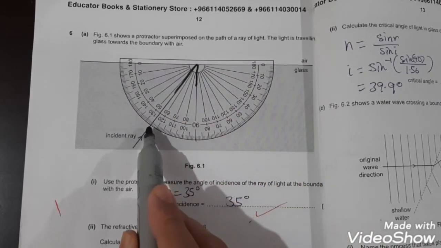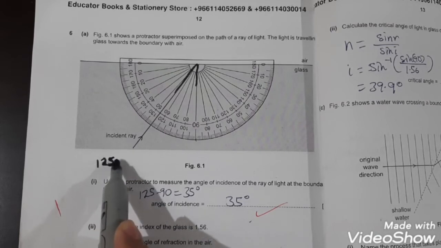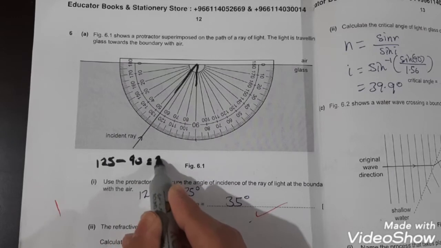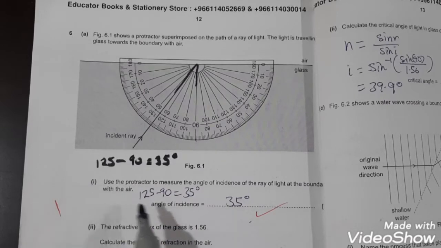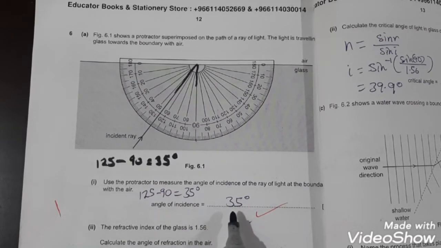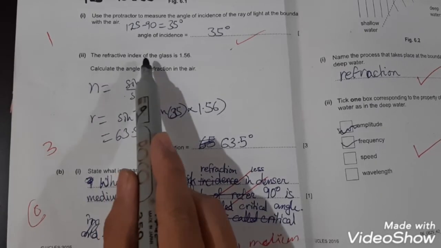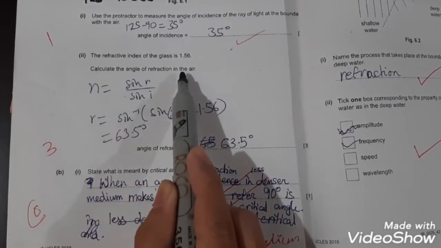So over here, if we closely look, it is at 125 degrees. So 125 minus 90, which is 35 degrees. So in I, angle of incidence is 35 degrees. Question 6 part 2 states the refractive index of the glass is 1.56. Calculate the angle of refraction in the air.